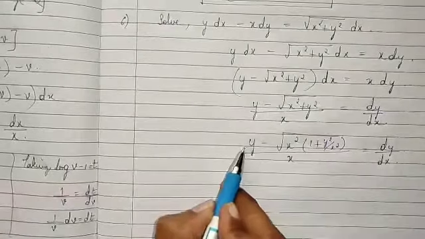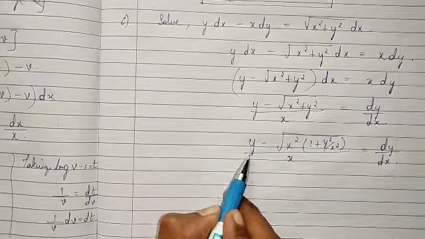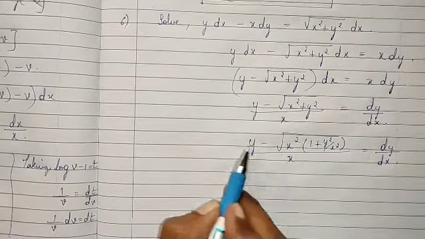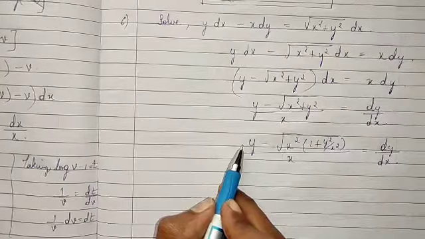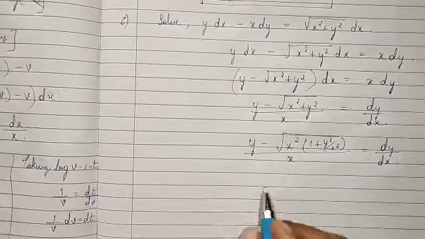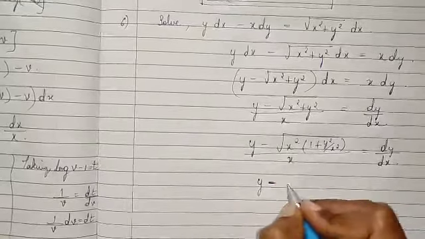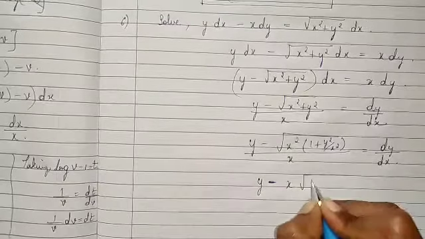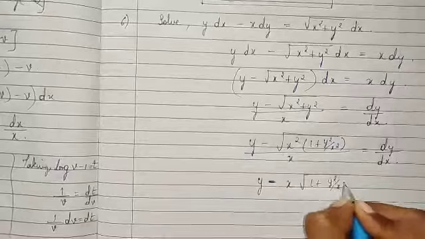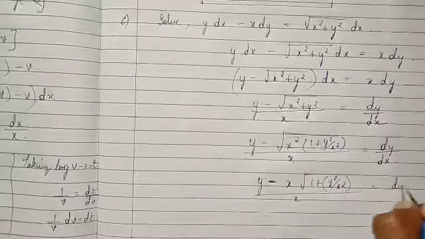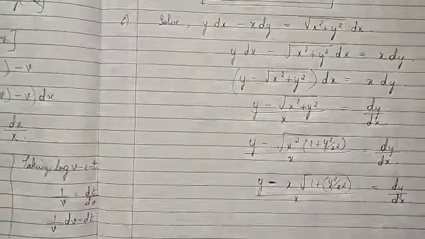In order to make this as y by x and also this as 1, what can I do? I have to multiply and divide by 1 by x. Before that I'll bring this x outside, okay? So what happens? Y minus root of x square becomes x, right? Root of 1 plus y square by x square, whole divided by x is equal to dy by dx, right?